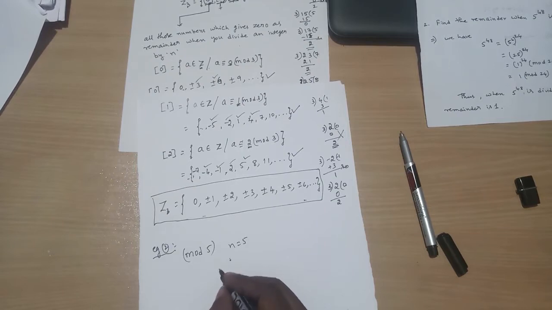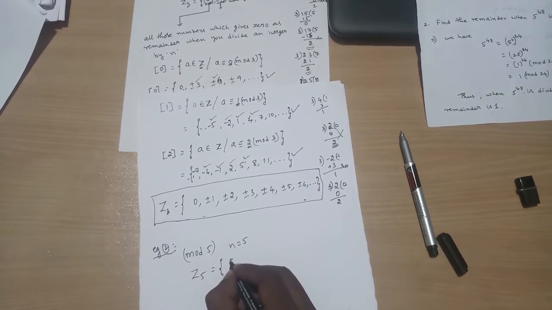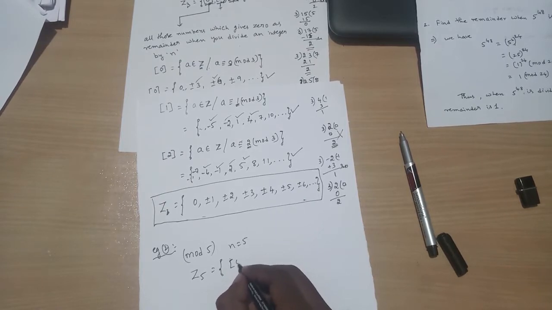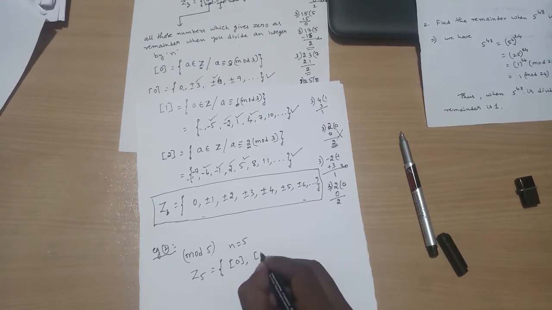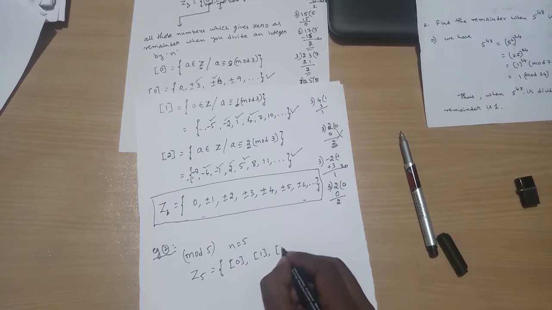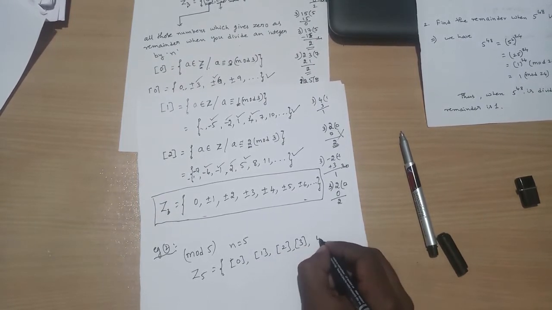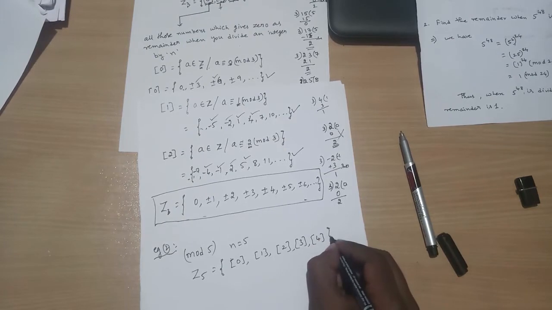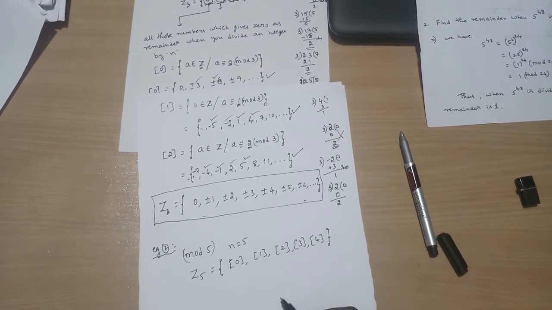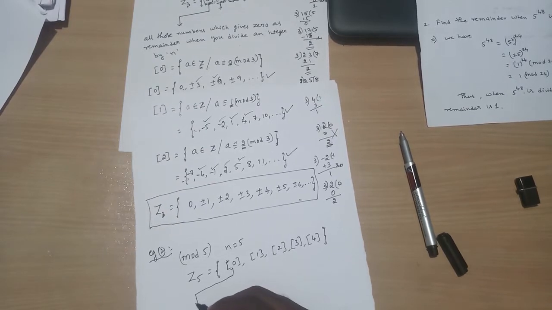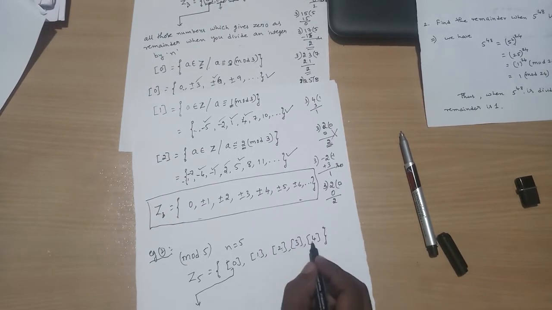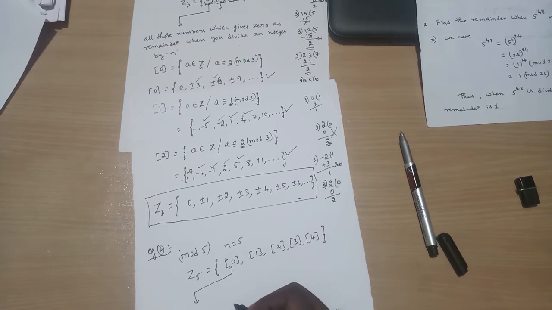Then the equivalence classes are 0, 1, 2, 3, 4. These are the remainders you will get. So for every class, 0 1 2 3 4, you have to find the remainders.